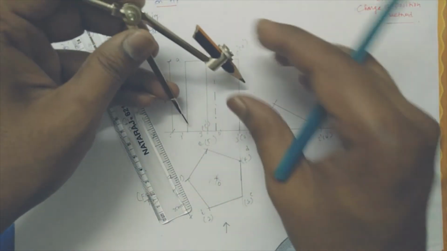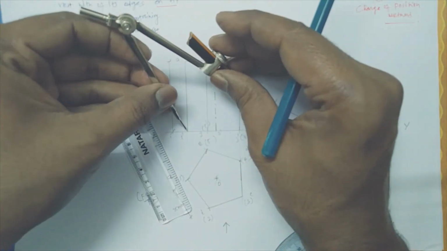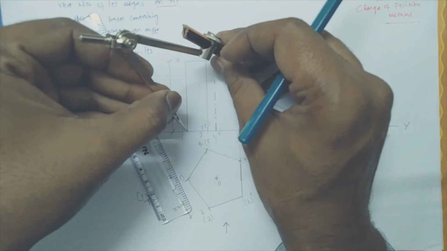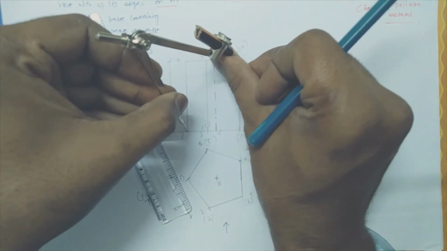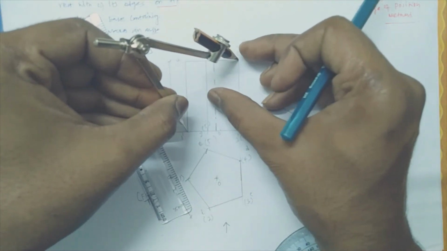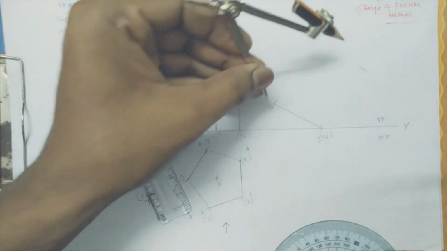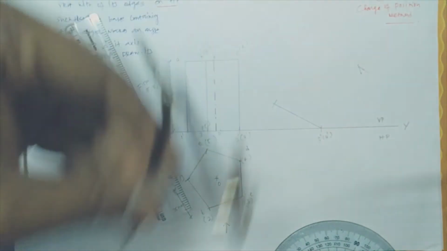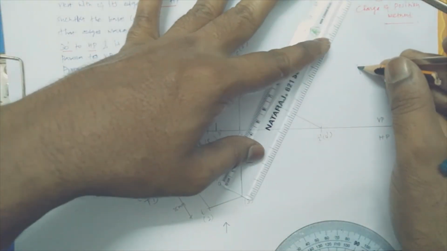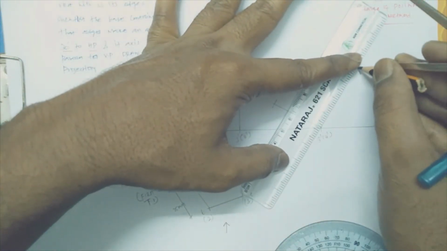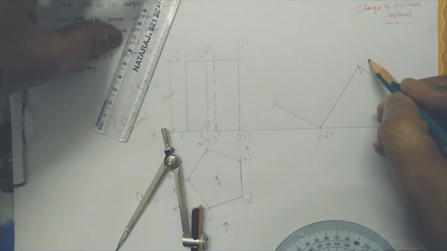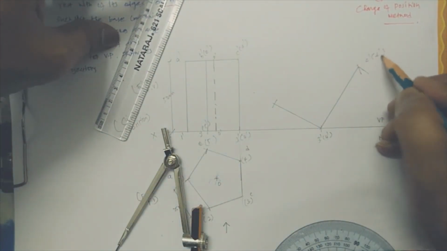Okay, somewhere this diagonal you can measure, properly measure. Diagonal you can measure and you can fix here at 1 and you can intersect. So that is a point. Here I got a point, I could connect. This is nothing but C dash D dash.